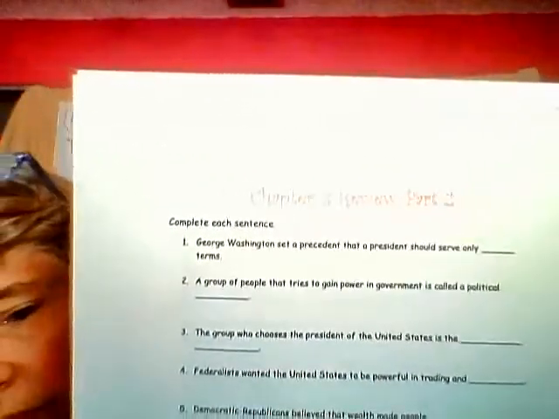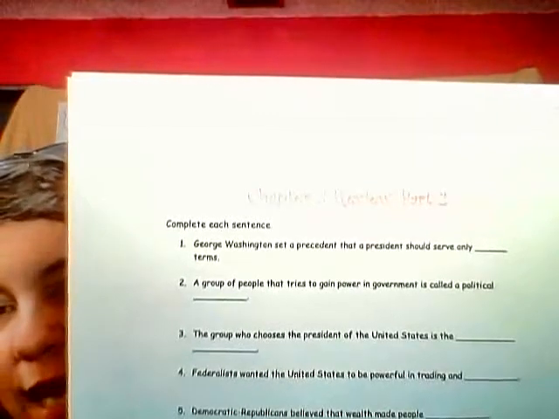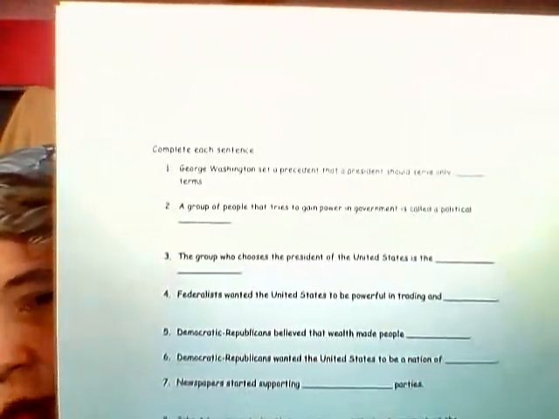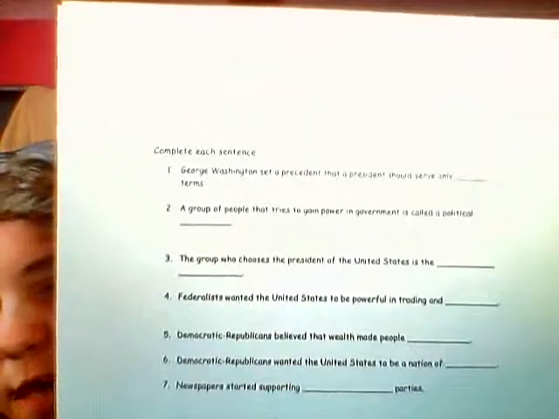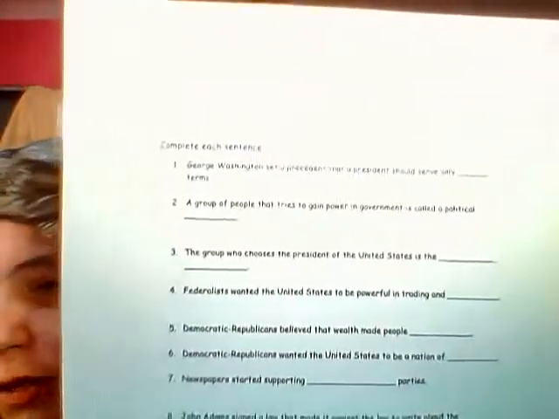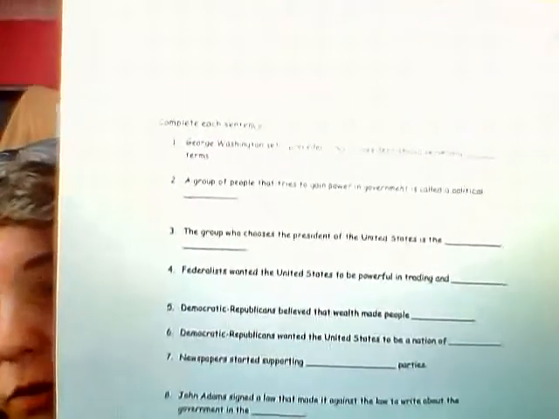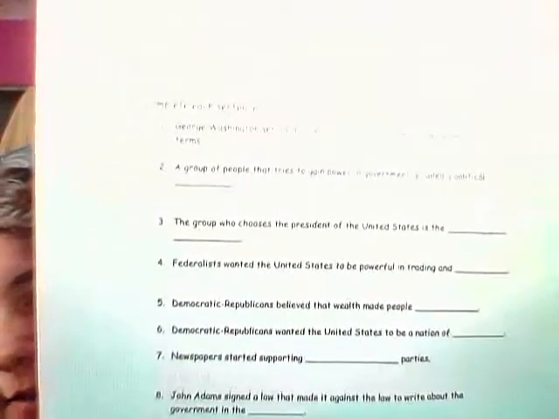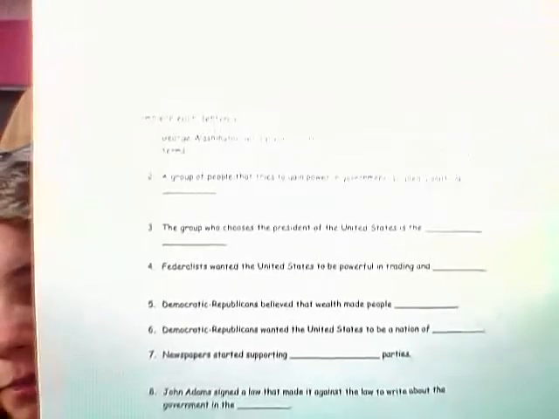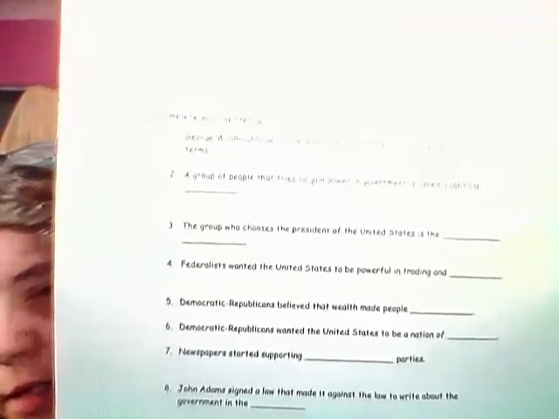Okay. Number 2, a group of people that tries to gain power in government is called a political. Figure that one out. Number 3, a group who chooses the President of the United States is the. Now notice there's 2 blanks there. That means there's 2 parts to that answer, 2 words for that answer. Number 4, Federalists wanted the United States to be powerful in trading and something that would make money.